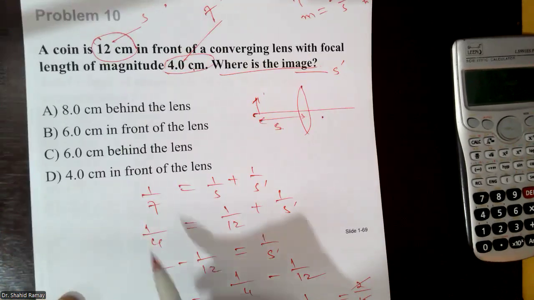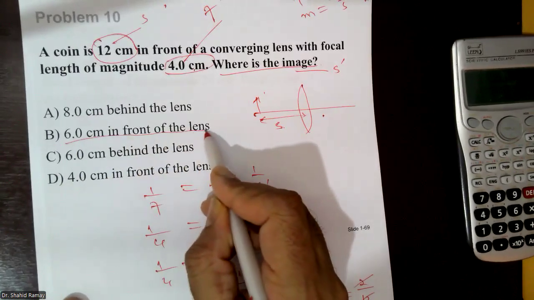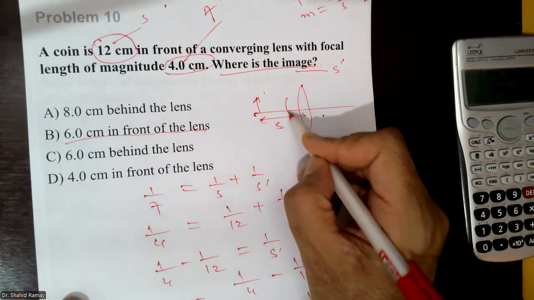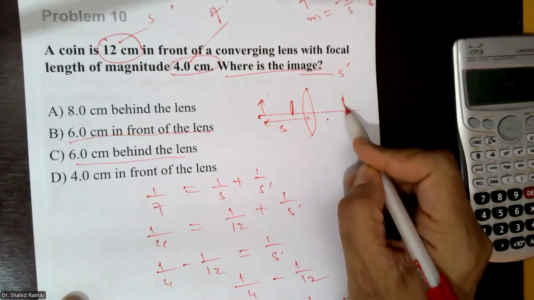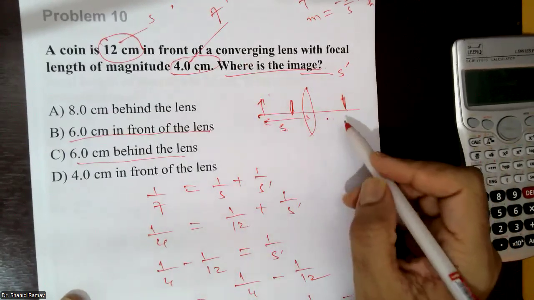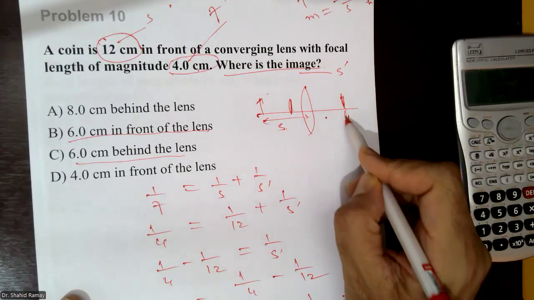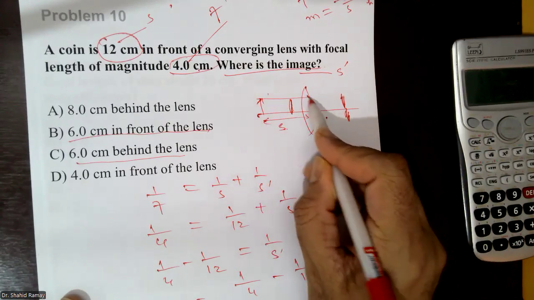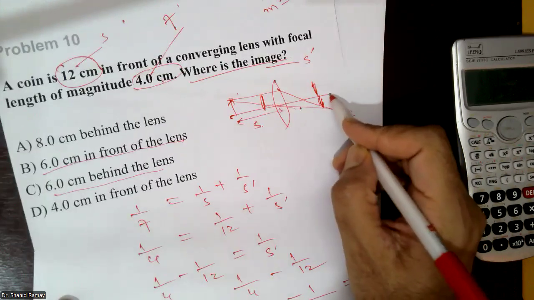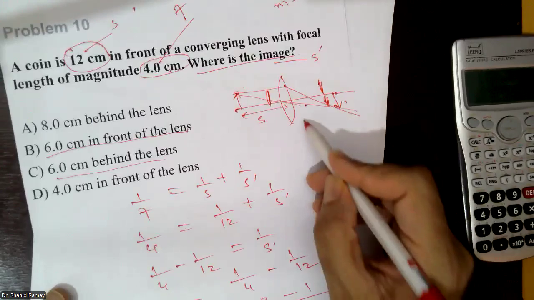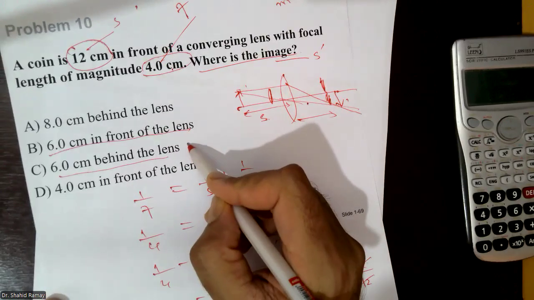Here you can see there are two answers. One is 6 centimeter in front of the lens, front of lens means here, and 6 centimeter behind the lens, behind the lens means it is here. So surely it is a converging lens and the image will be here. Okay. So you know that the image is normally like this one, where it is cutting. This is the image. So it is behind. So that's why the answer is this one. I think you understand this one. Okay.